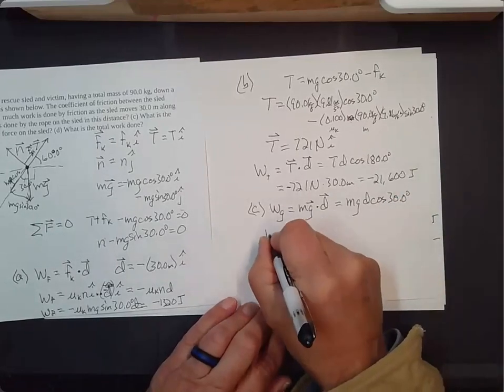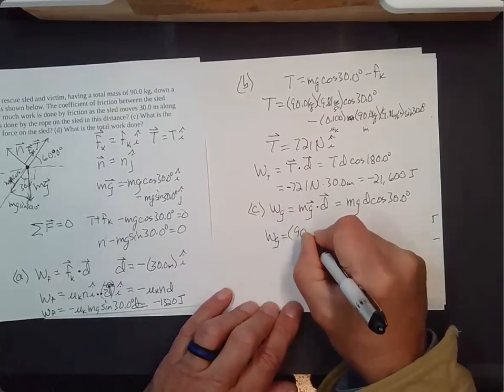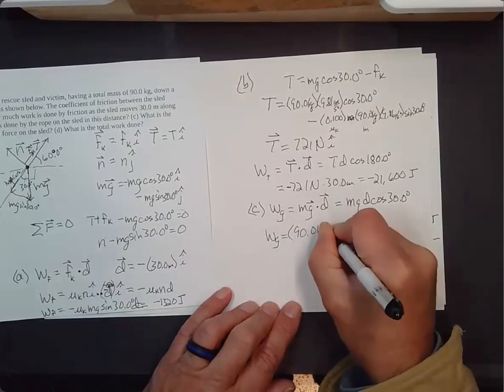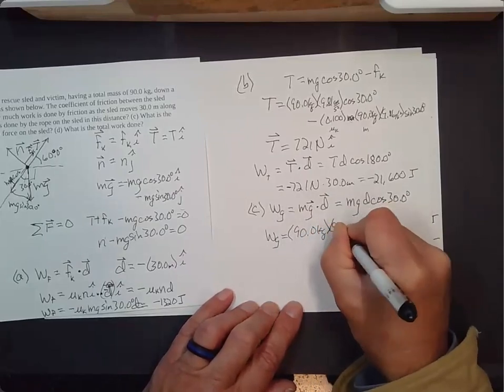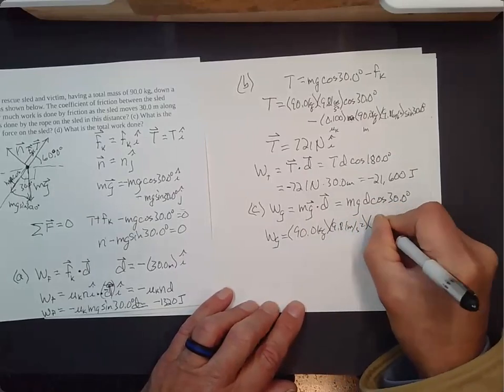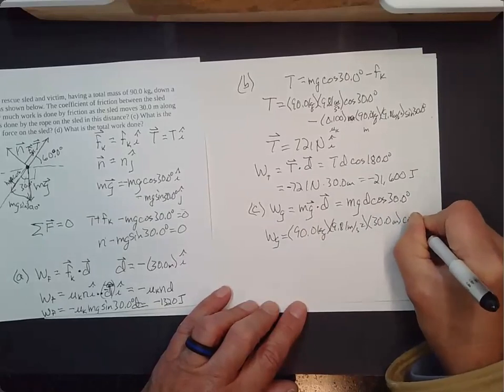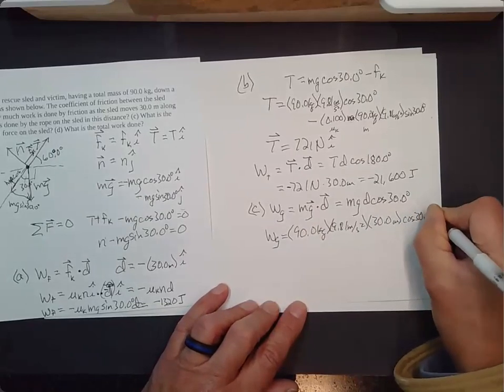So we will have 90 kilograms, 9.81 meters per second squared, 30.0 meters, and the cosine of 30.0 degrees.